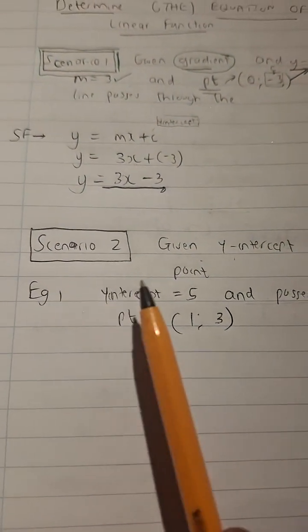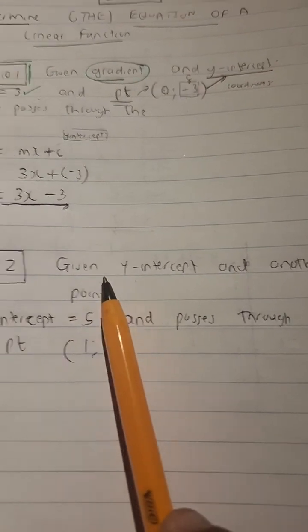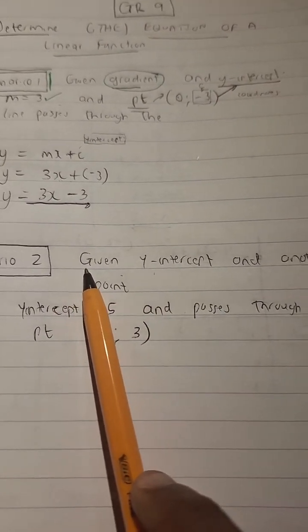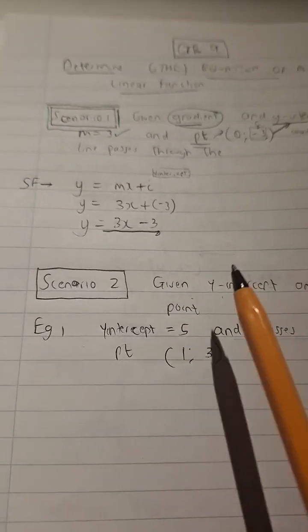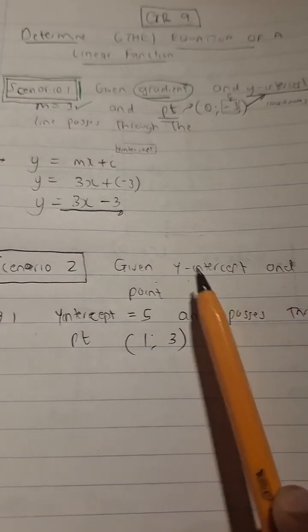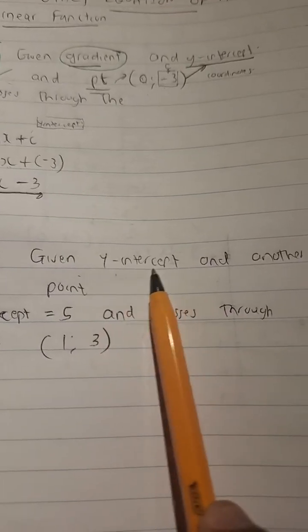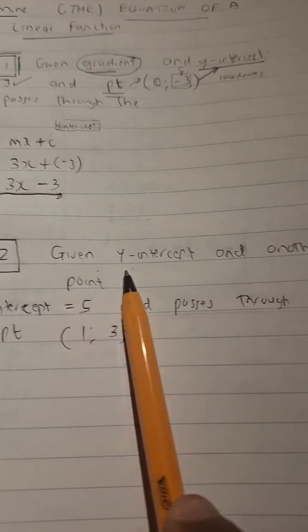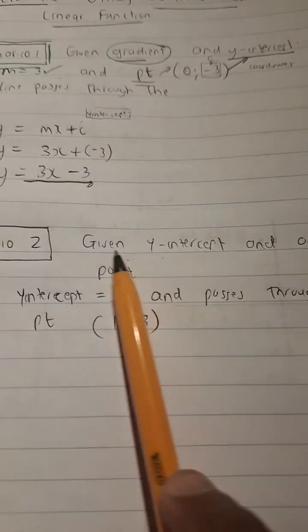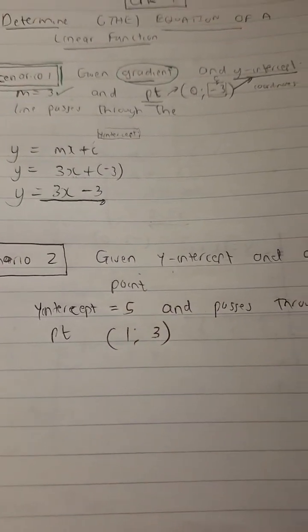So I repeat, we are given that we have the y-intercept and another point, and the question is, how do we determine the equation of a straight line when given the y-intercept and another point? So we were given the y-intercept and another point. How do we determine the equation?